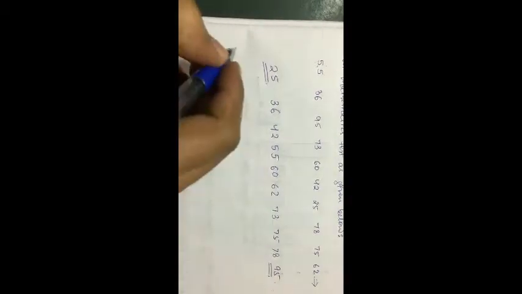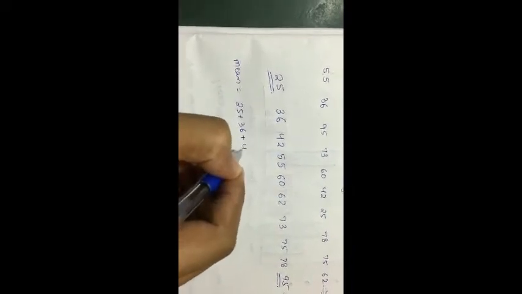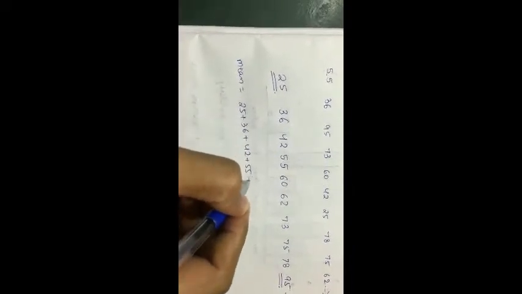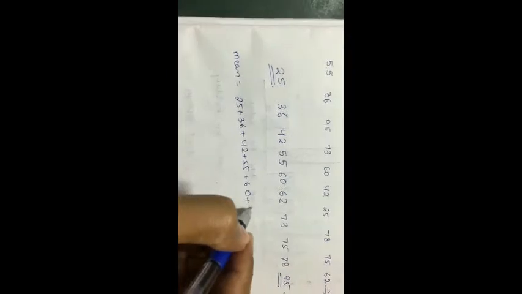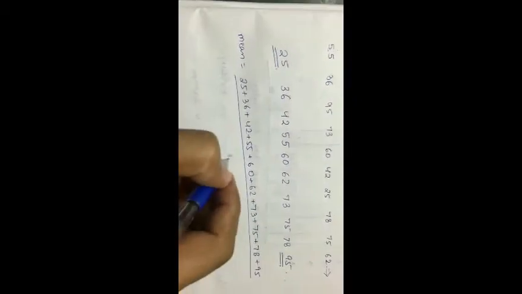The maximum will be 95, and if you are asked to find the average of the class, the average, or mean mark, is, as I've told you, the summation of all the marks divided by the number of entries. So the summation is 25 plus 36 plus 42 plus 55 plus 60 plus 62 plus 73 plus 75 plus 78 plus 95, whole divided by the number of entries, that is 10.